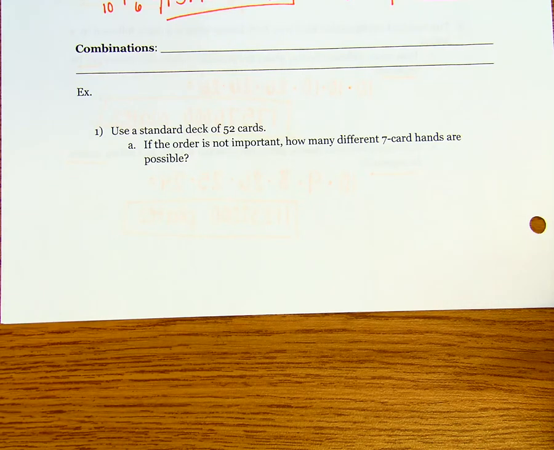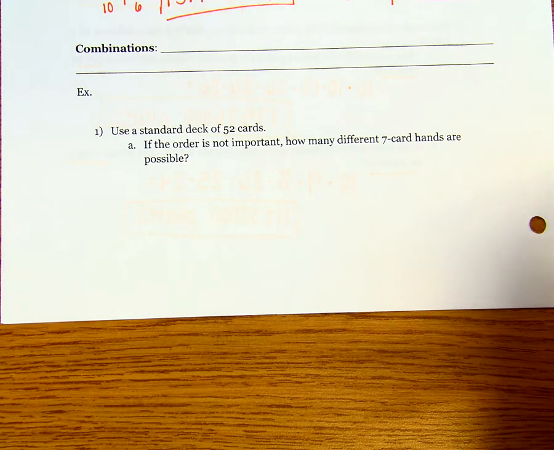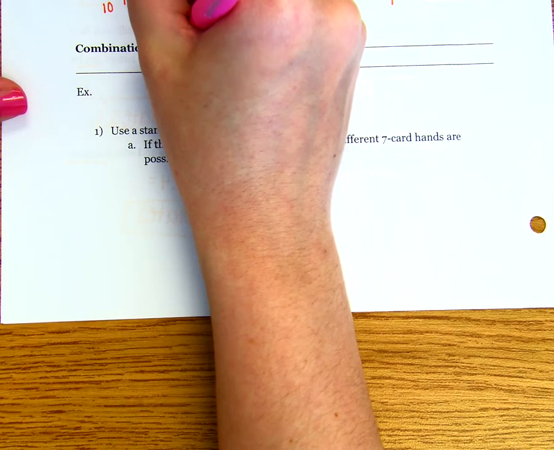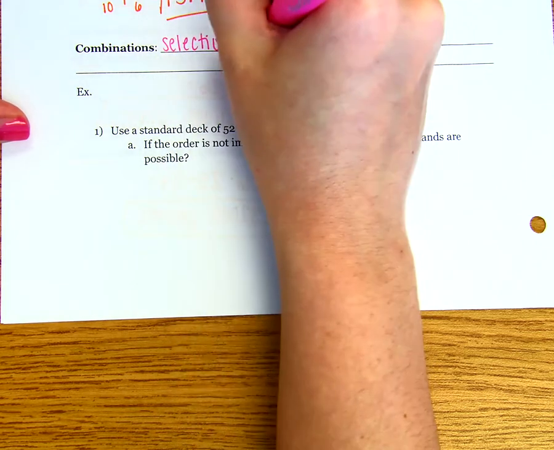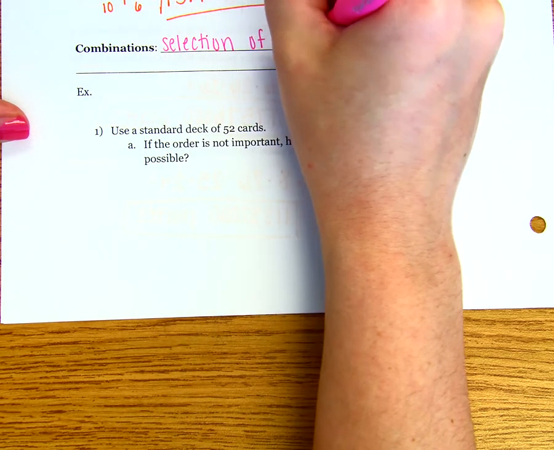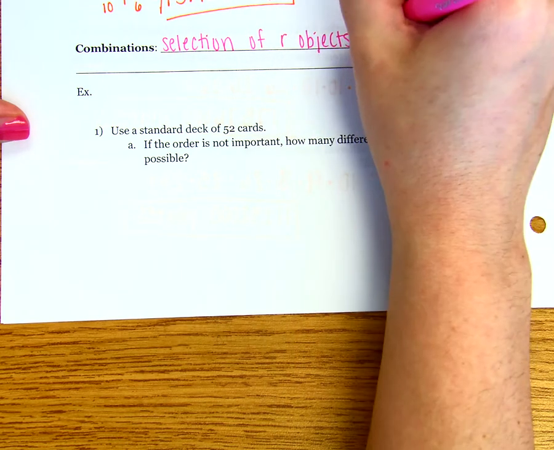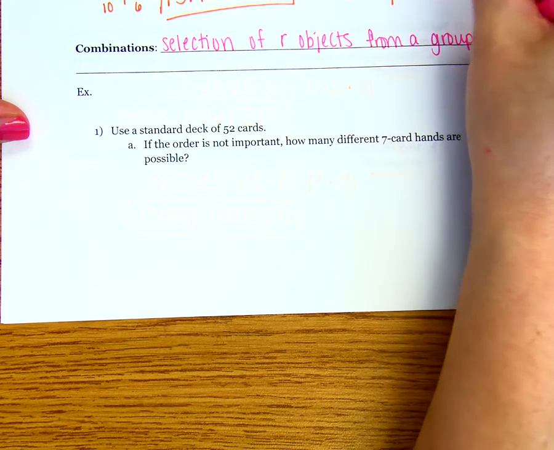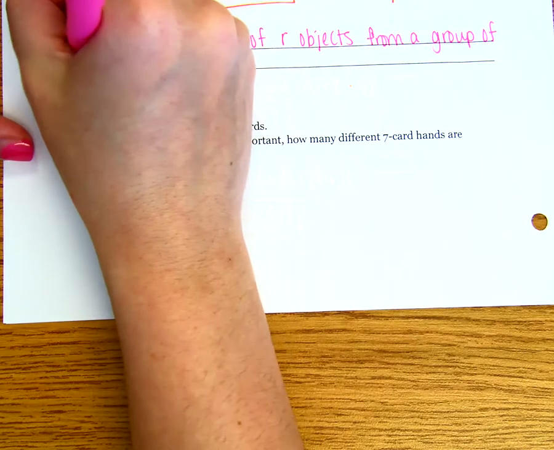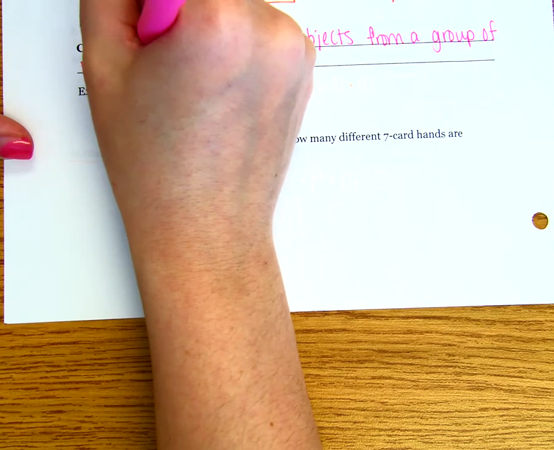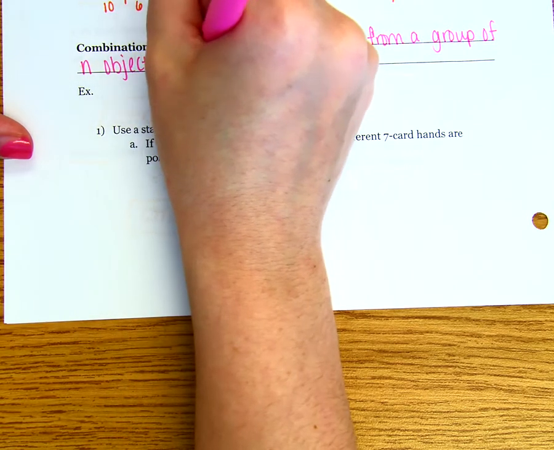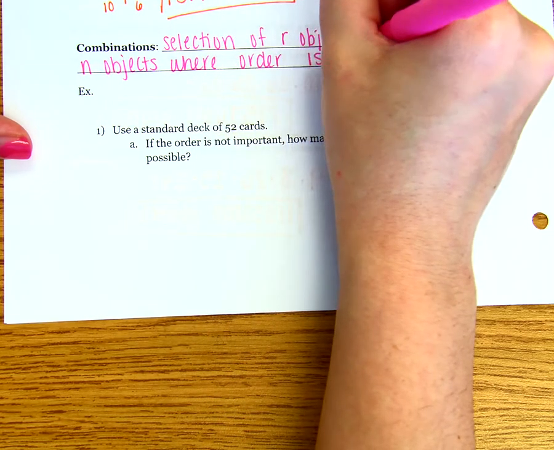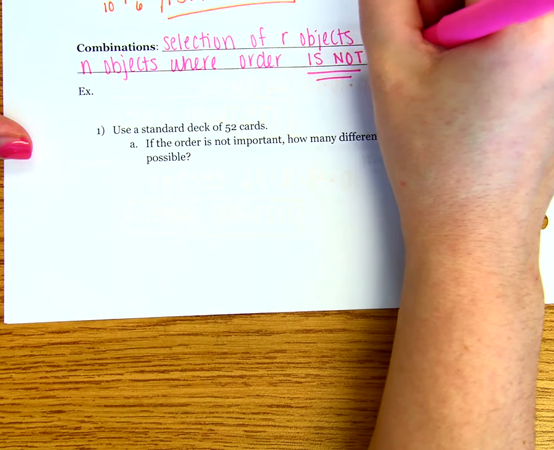So now we're going to move on to combinations. Combinations are very similar to permutations, and the definition is going to look very similar as well. It is the selection of R objects from a group of N objects where order is not important. And underline that.